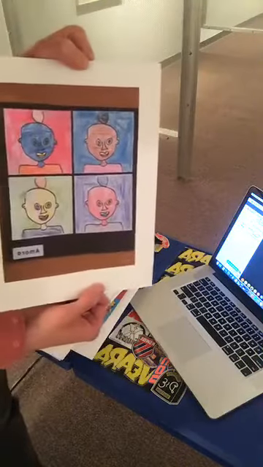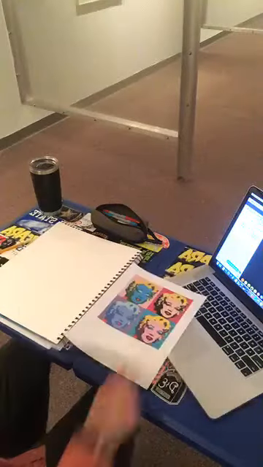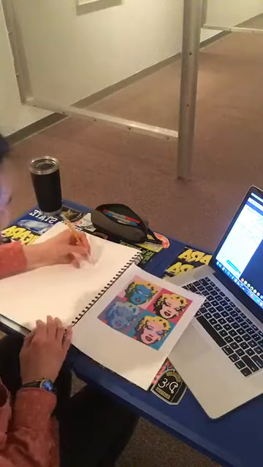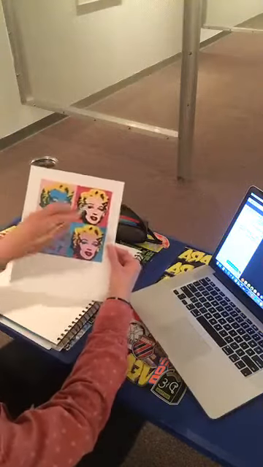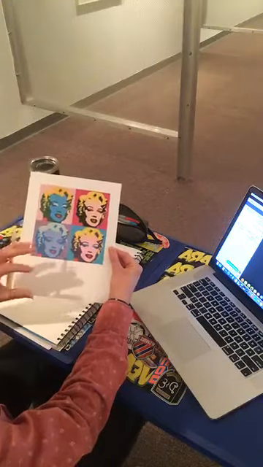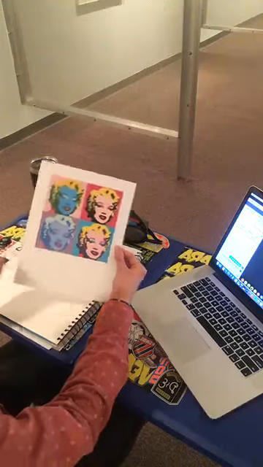And for today's lesson, we're going to create something very similar to this. This is inspired by the Marilyn Monroe piece. So, let's get started. First, we need to draw a square. So on your paper, draw a very large square. And then once we have the square, we're going to draw lines intersecting it, both horizontally and vertically.